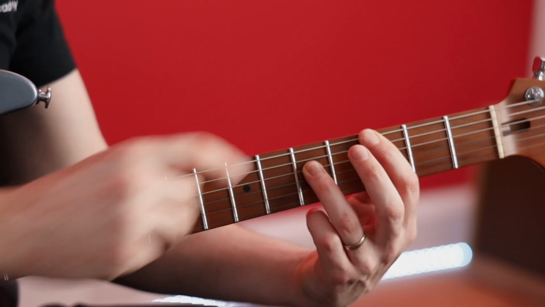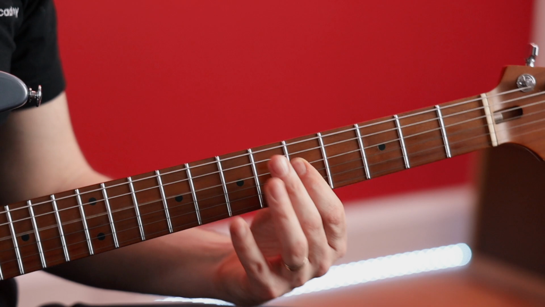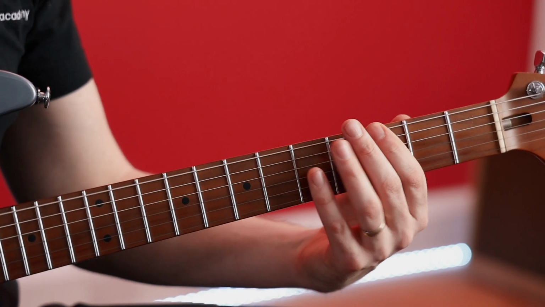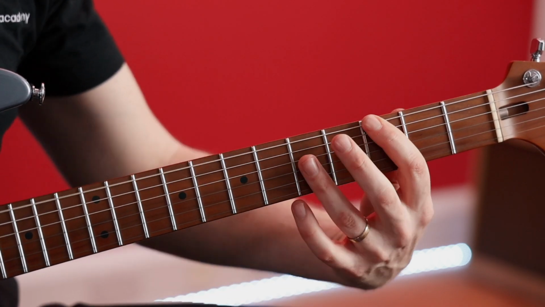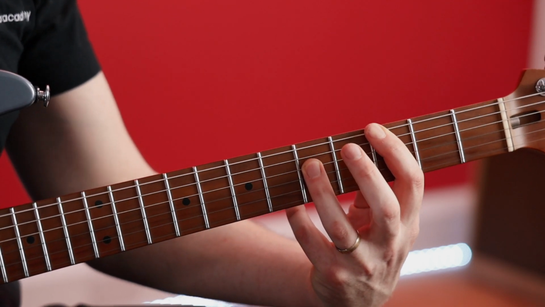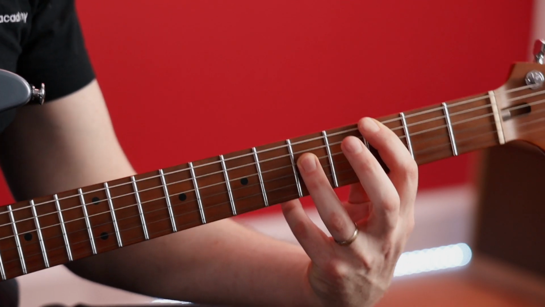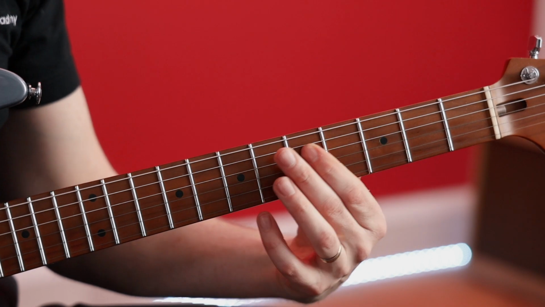You don't need to physically be able to do it. You just need to be able to get to it. So G and G. See if you can stretch that finger across. That's a shape, 2 down, 2 across.